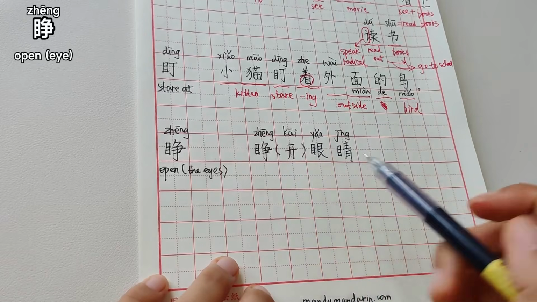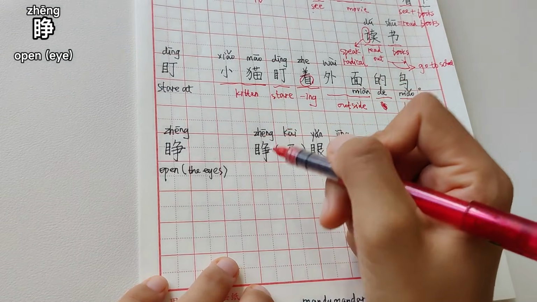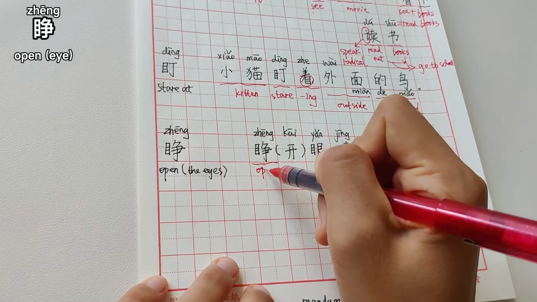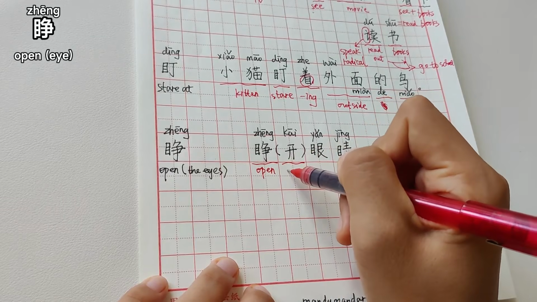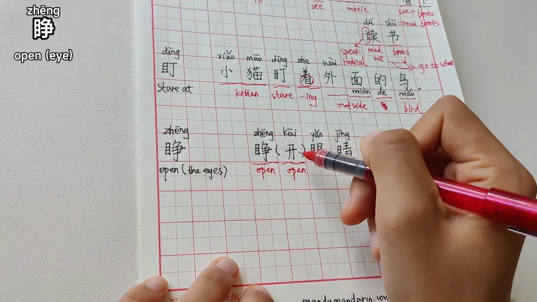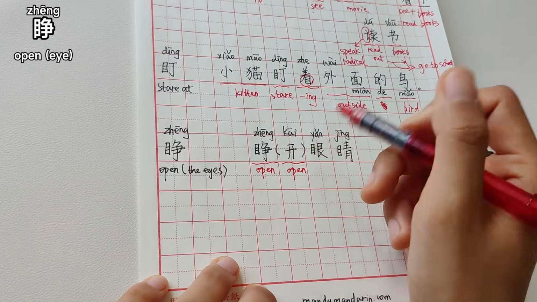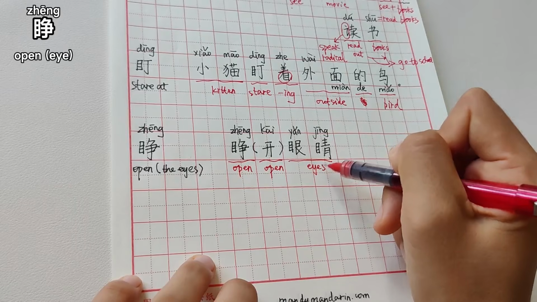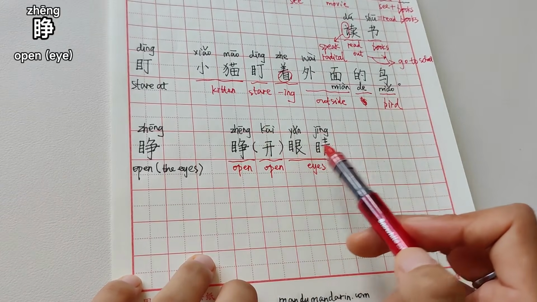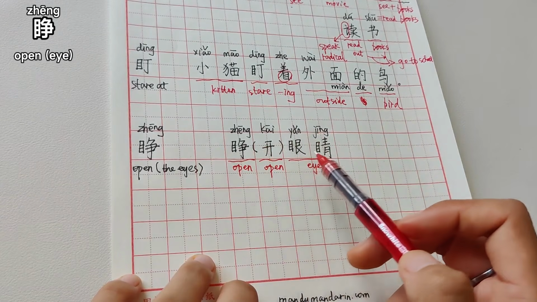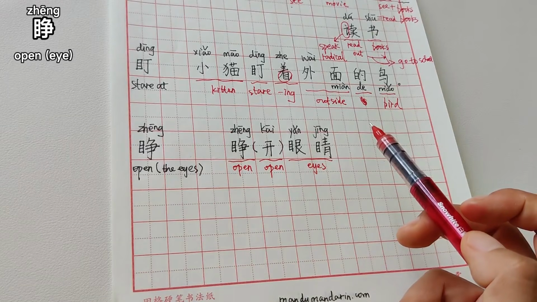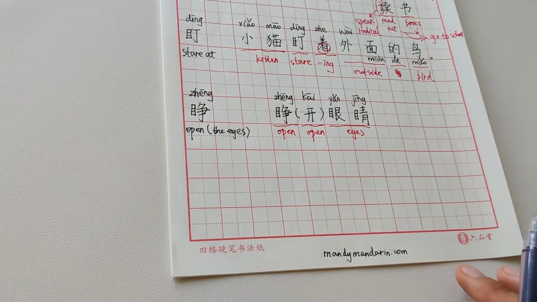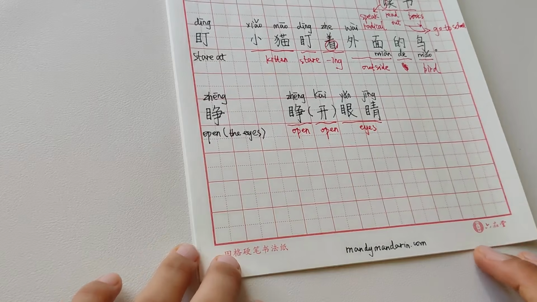Okay, 睁开眼睛 So the 睁 is to open the eyes. 开 it's also open. It's the open in general. 眼睛 is the eyes. So you can say 睁眼睛 or 睁开眼睛. Both works. And now let's talk about to close the eyes.